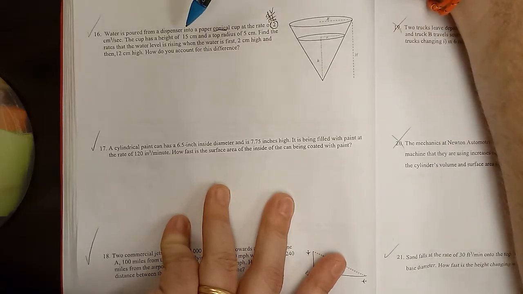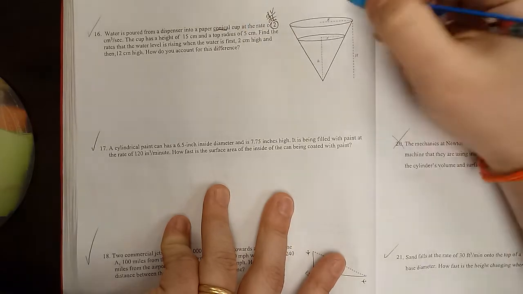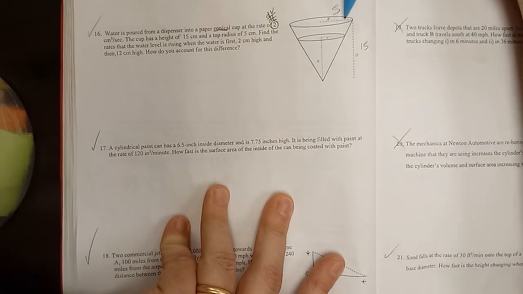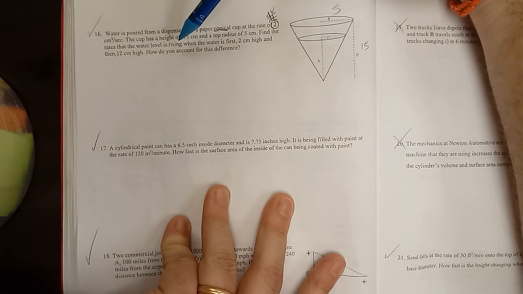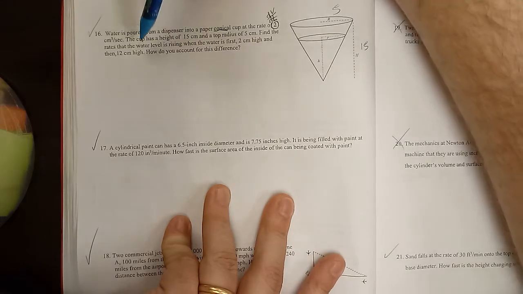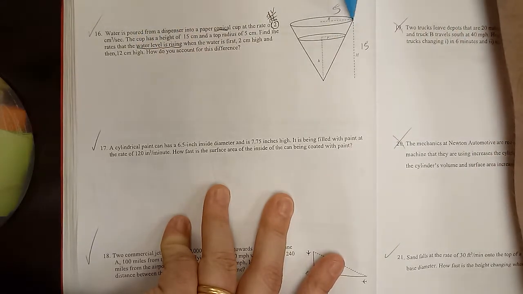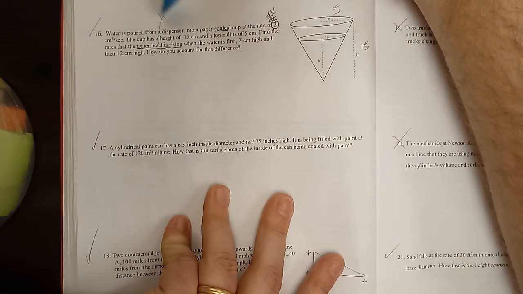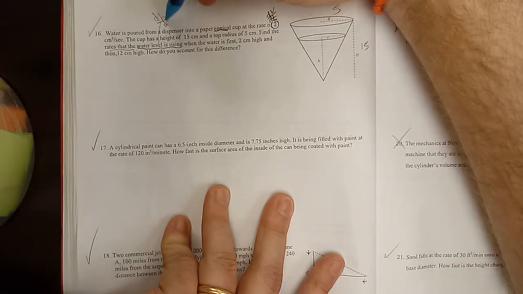The cup has a height of 15 centimeters and a top radius of 5 centimeters. So like this is 5 and this is 15. Radius was 5, height was 15. Find the rates that the water level is rising. Water level rising. Okay, so out of our different terms here, we've got volume, we've got height, and we've got radius. Well, water level rising is going to be height, and it's a rate that the water level is rising. So that's going to be dH dt.